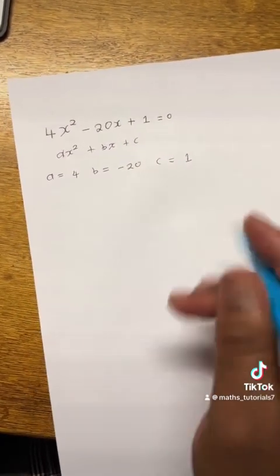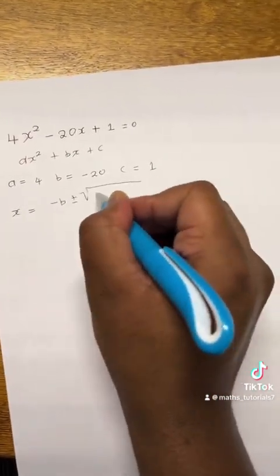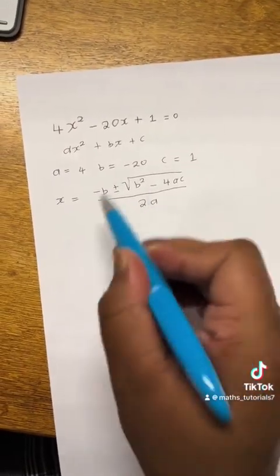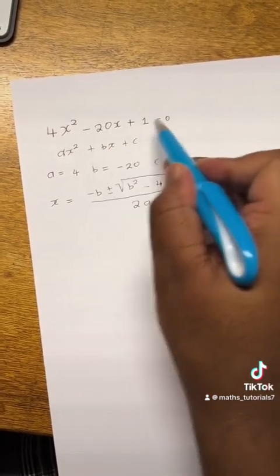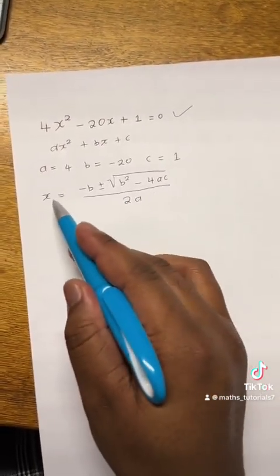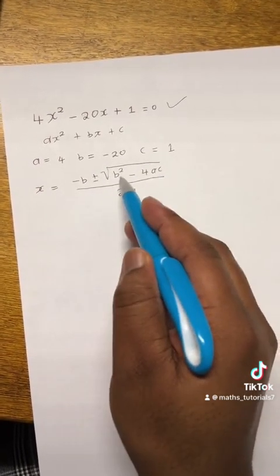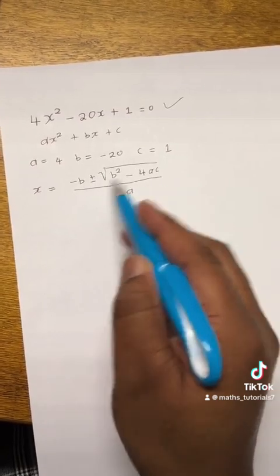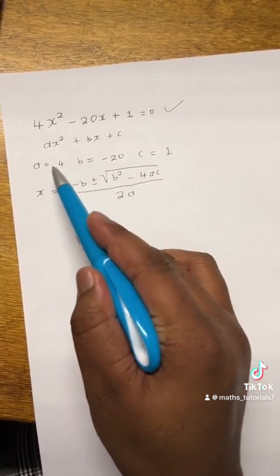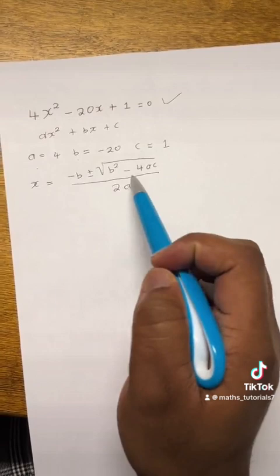So the quadratic formula is like this. This is the quadratic formula that you will use to solve this equation here. The quadratic formula is x equals -b plus or minus the square root of b squared minus 4ac, divided by 2a. So all we have to do here is substitute the values of a, b, and c in order for us to solve for x. So let's do it.